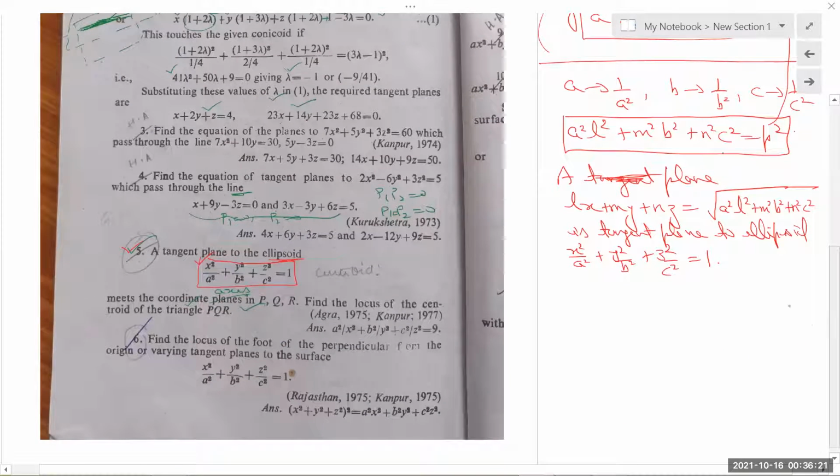Now, as per the question, this plane is going to meet the axes at P, Q, and R. So how to find its intercepts? We know that in intercept form, I need to compare with this equation: x by A dash plus y by B dash plus z by C dash is equal to 1.